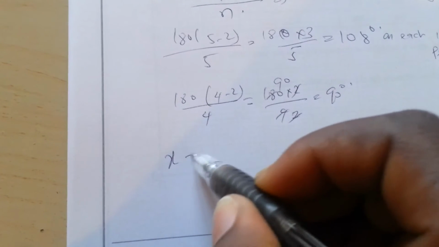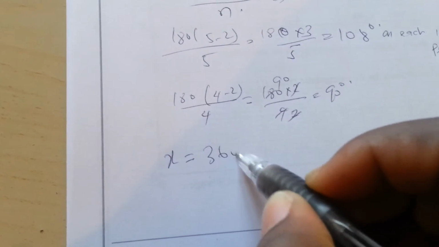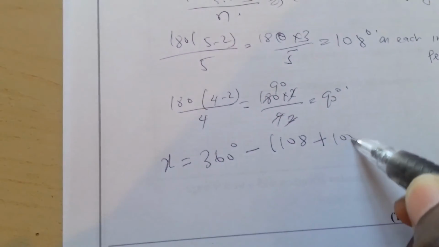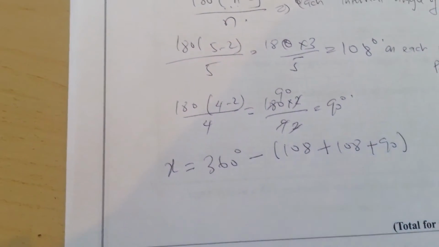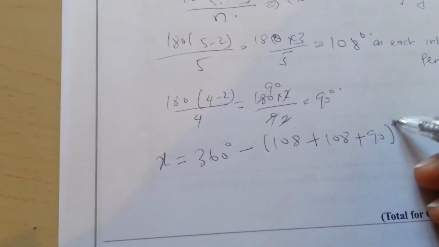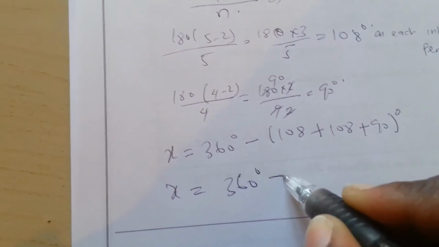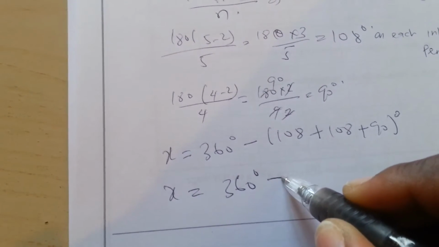So your x is going to be 360 degrees minus 108 plus 108 plus 90 degrees. All of them in degrees, so it's going to be 360 degrees minus 306.